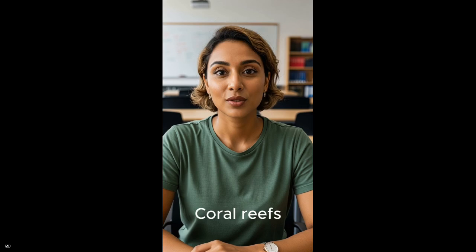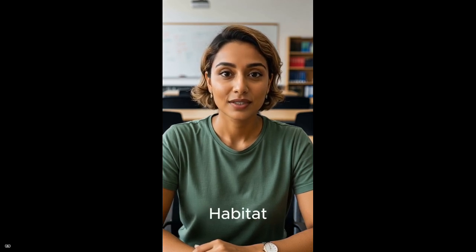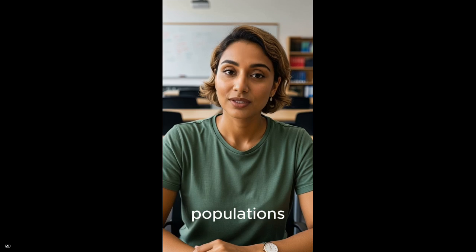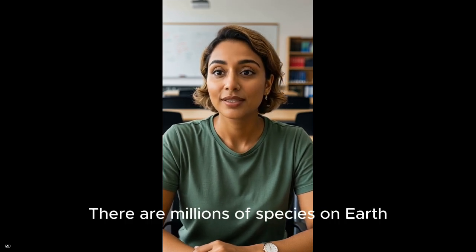45. Habitat. Coral reefs provide a habitat for many marine species. Habitat destruction threatens animal populations worldwide. 46. Species. There are millions of species on Earth.